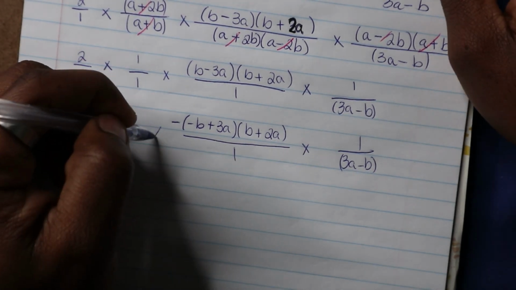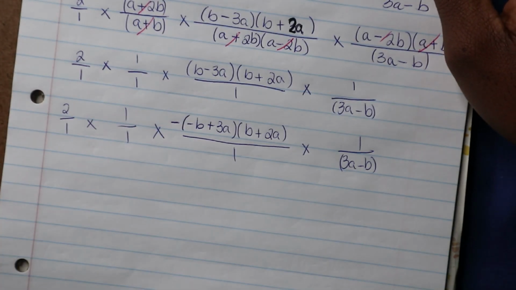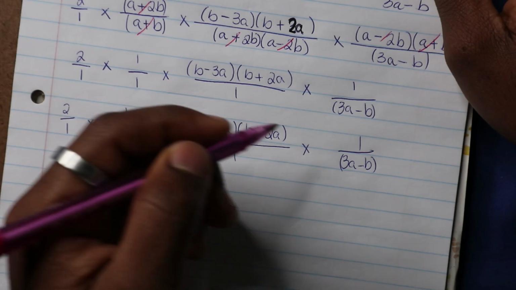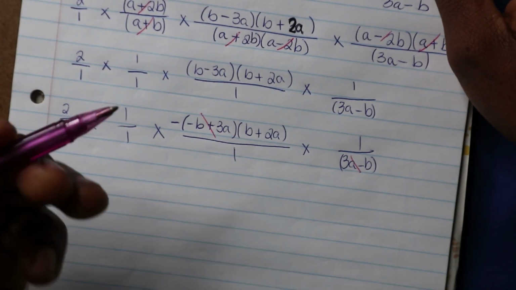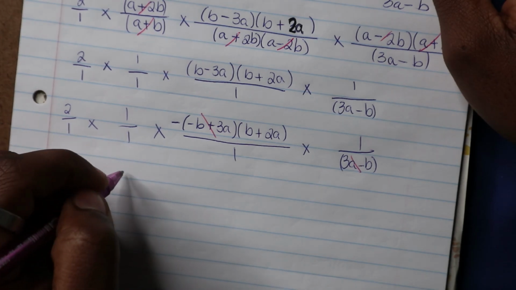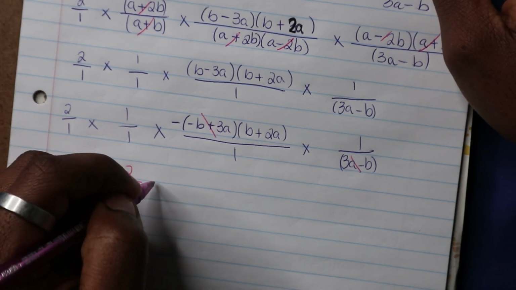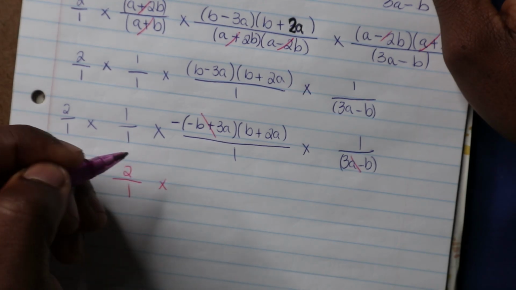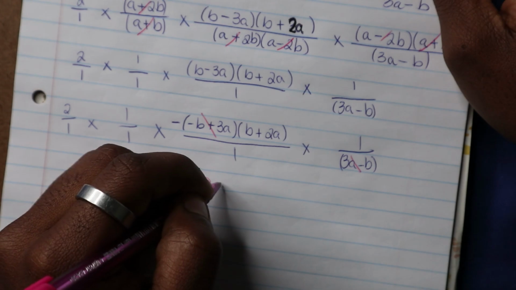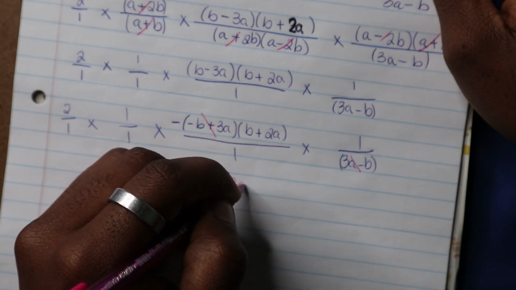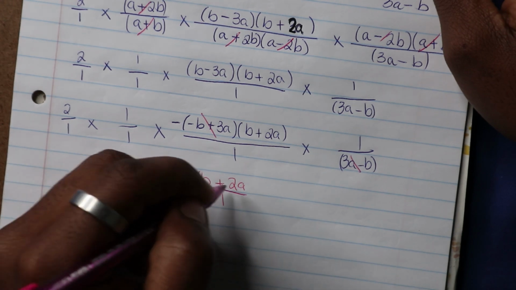So since the situation is like this, we're going to be able to have those two cancel each other out. Then I'm just going to multiply these and I'm going to get a 2 over 1, and I'm going to have a negative b plus 2a over 1, right?